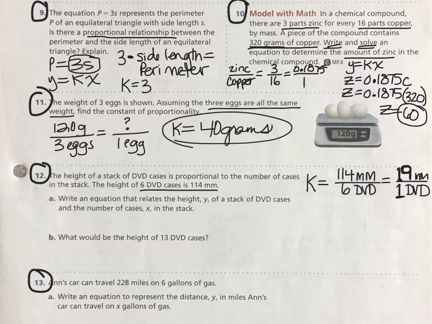In this problem, each DVD case is 19 millimeters tall. So now we're going to substitute the 19 into the equation y equals kx in order to write an equation that relates the height of the stack to the number of cases. So in this case, the total height, y, of that stack of DVD cases is equal to 19 millimeters for each case times x, which is the number of cases in the stack.